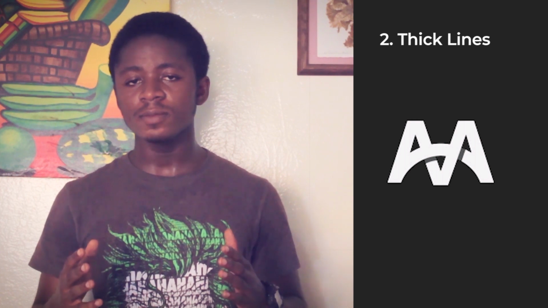The second form of line is thick line. Now, a thick line shows strength and emphasis. This A&A logo represents togetherness, and you see it is made with thick line. This shows strength and emphasis on the design.